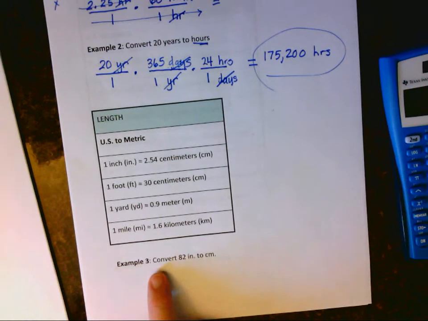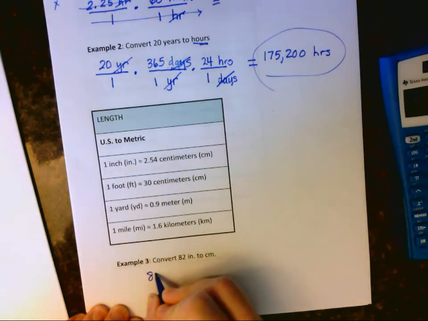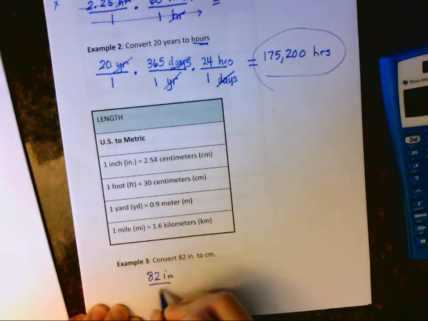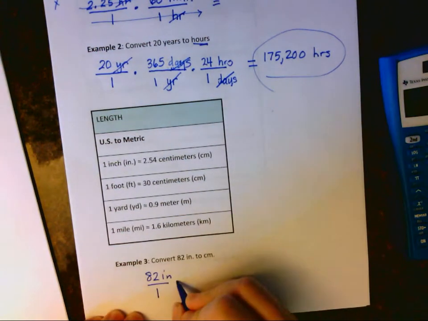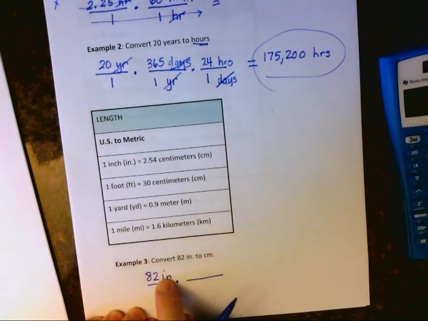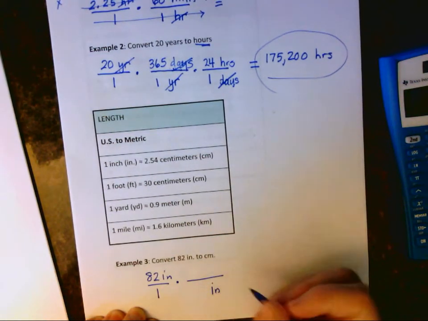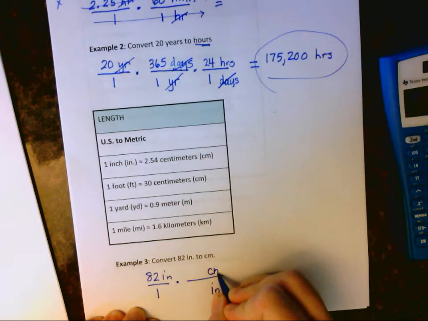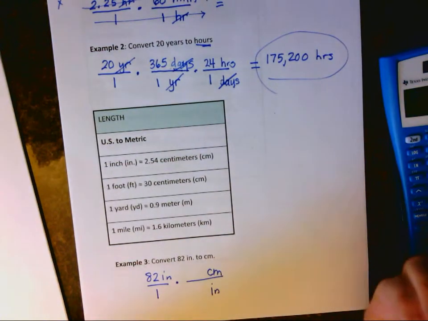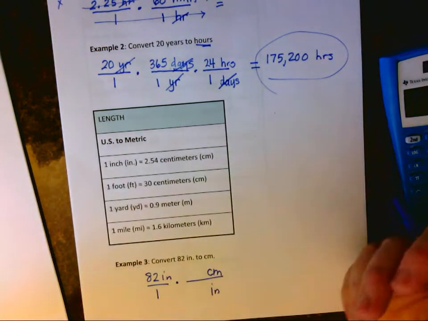This next example asks us, and it's going to use facts from this chart, to take 82 inches as our given amount and change that to centimeters. So we want to get rid of the inches. So in the denominator, I place in inches that will cancel out, and I want to convert into centimeters. Hopefully we can do this in 1 step. We always write it this way. We may have to erase and do it over.